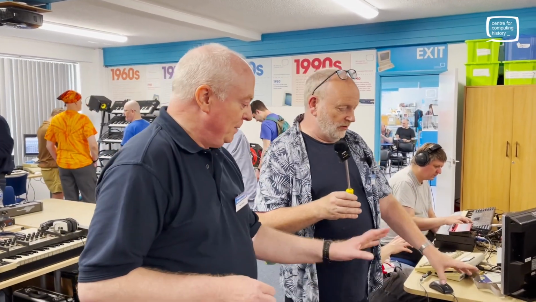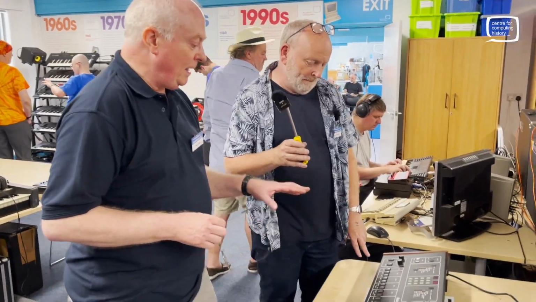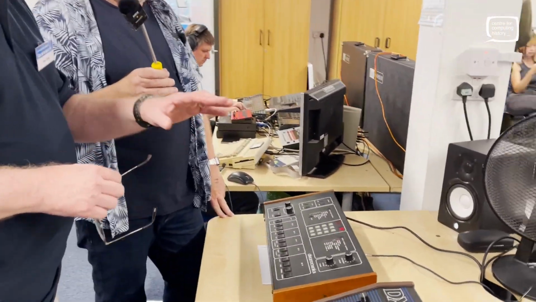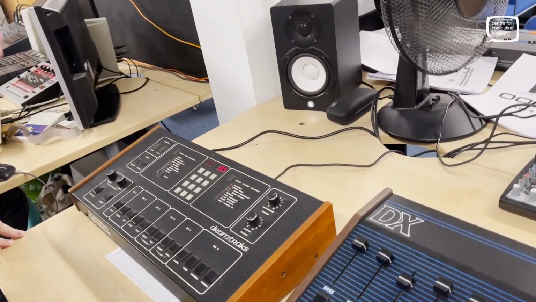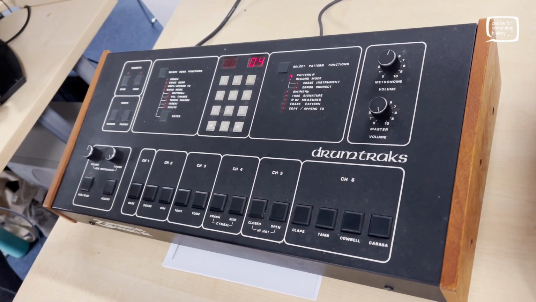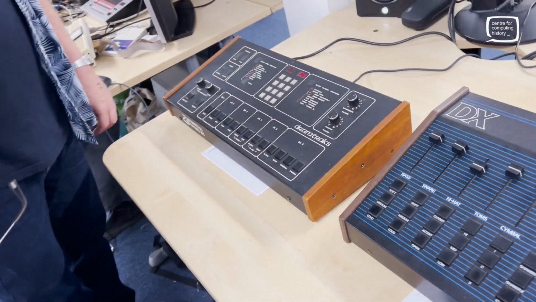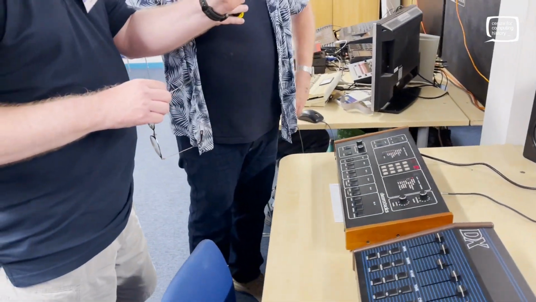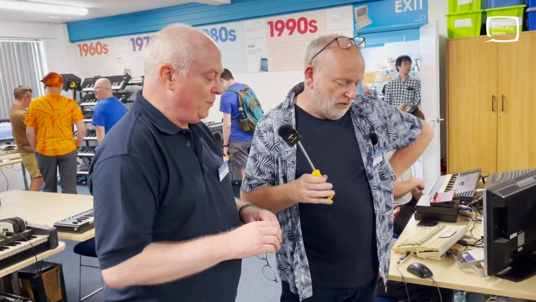But, and then the answer from Sequential Circuits to this. So we've got Linn, we've got Oberheim, we've got the Drumtraks. Very similar machine. Again, a cheaper version, so I think these cost about £1,000 when they were new. But what was unique about this machine was that you could individually tune every note of the pattern. Right, which gives you a lot more flexibility.